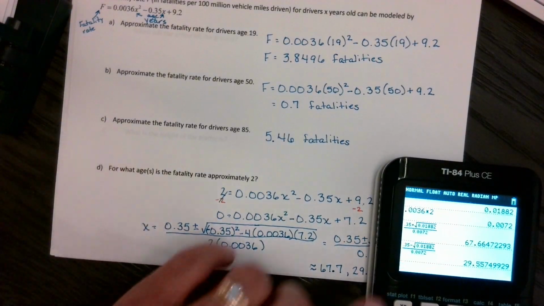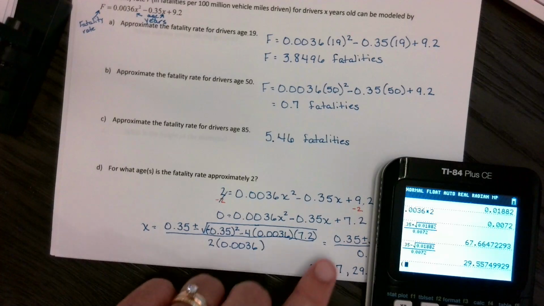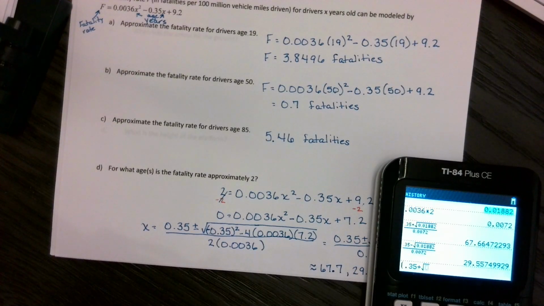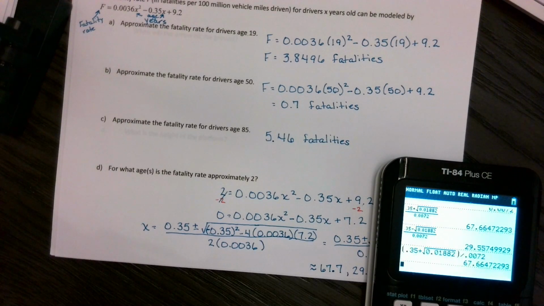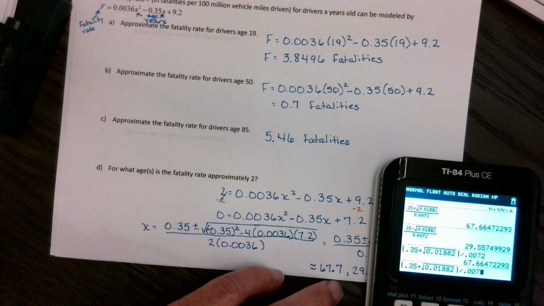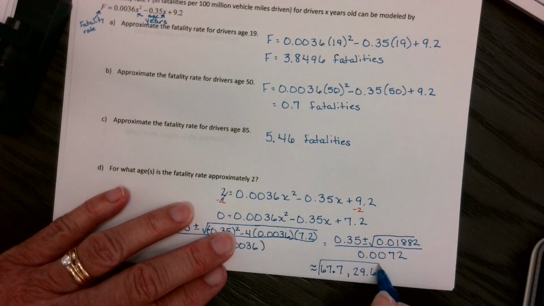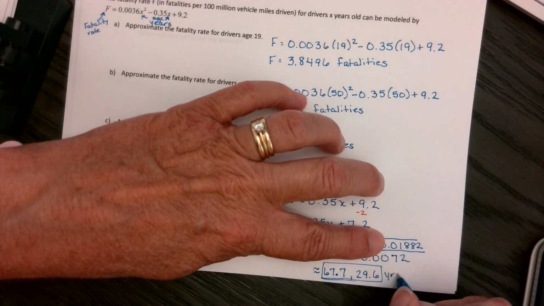Now, again, if you don't have this fraction key and you're going to do this, make sure you say parentheses 0.35 plus second square root, that number, then put that in parentheses and now divide by 0.0072. There it is, and then change that plus to a minus, and there's the other answer. So you have two answers because both of those are ages. Oops, I should put years old.